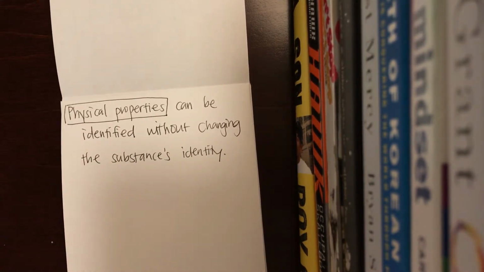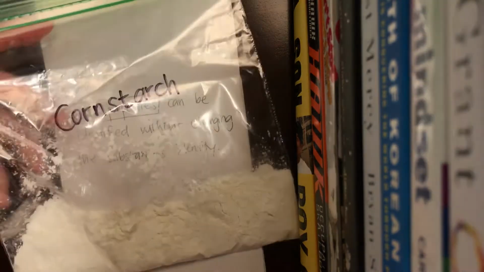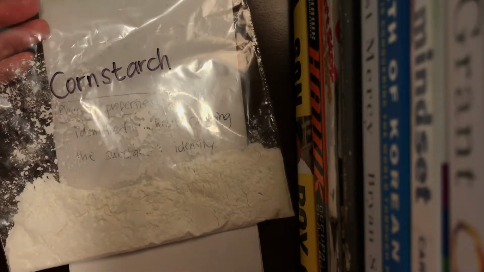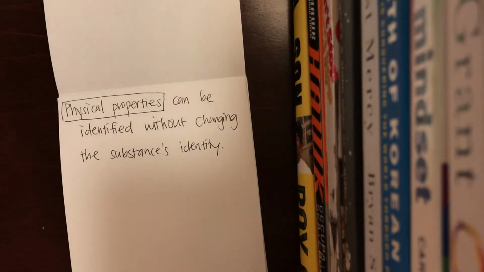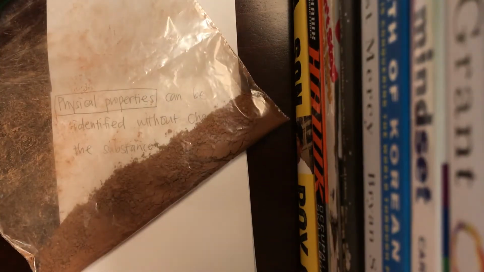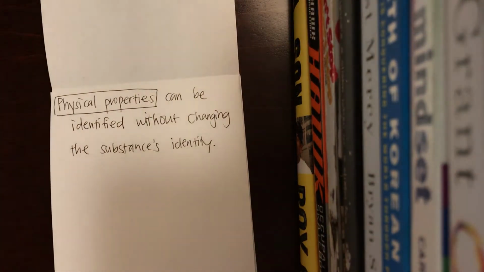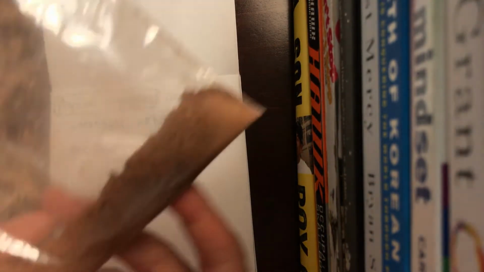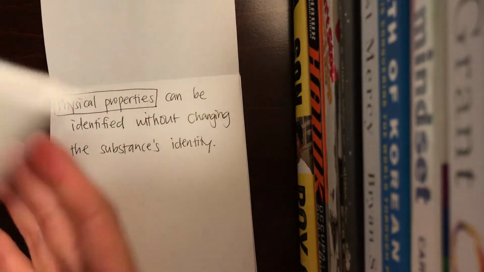For example, as many of you probably remember, color is a physical property. And I could identify, hey, cornstarch is white versus cocoa powder is brown. And I did not change the substance's identity. This is still brown. This is still white.